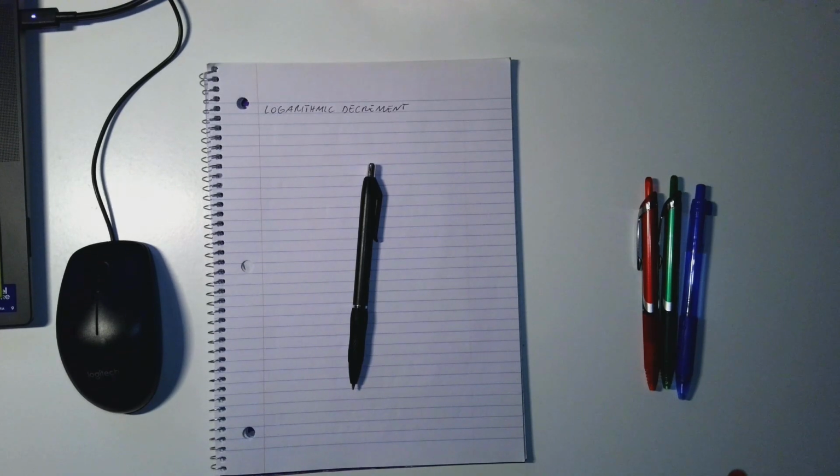Now, of course, in order to do this, we need to go through a certain modeling of the behavior of the system in order to obtain the properties of the system itself. And one quantity that we can use is exactly the logarithmic decrement.